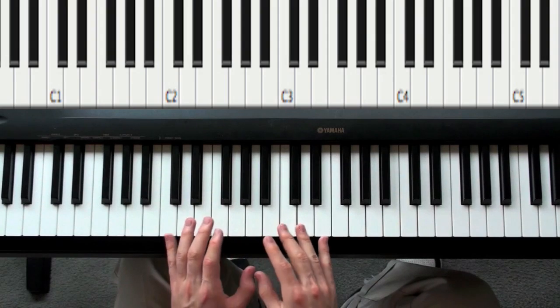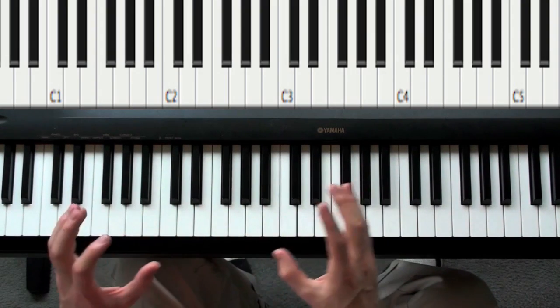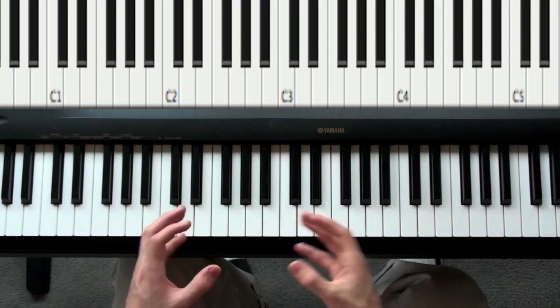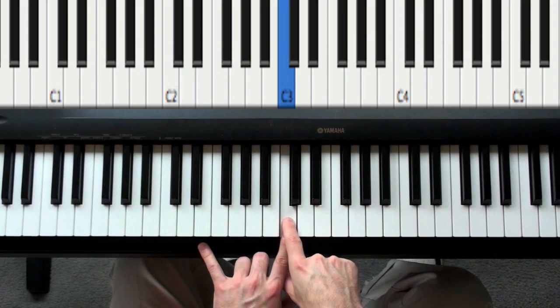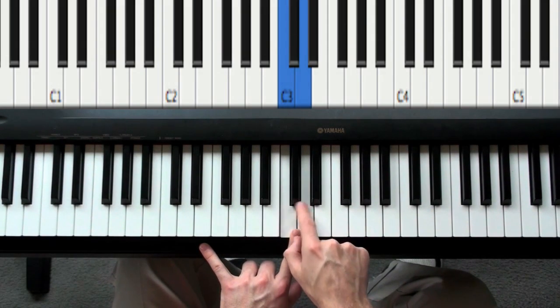Whole steps are the next smallest, and whole steps are equivalent to 2 half steps. So do you see how I'm building off the half steps? Everything else is going to build off half steps and whole steps from now on. So we have a whole step is going to be this distance. Notice now I'm skipping one black note.